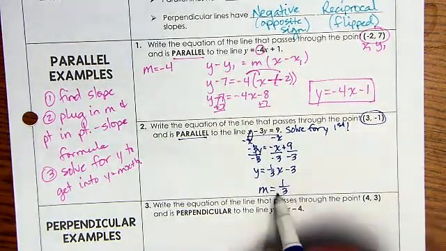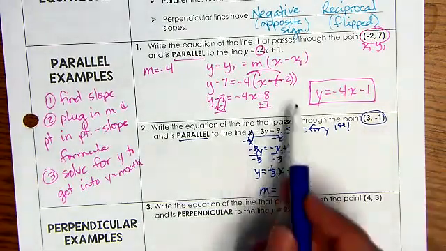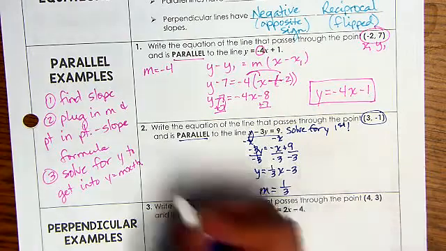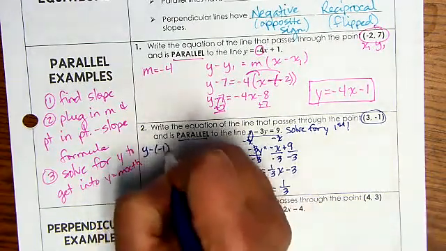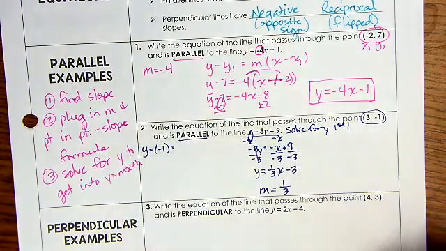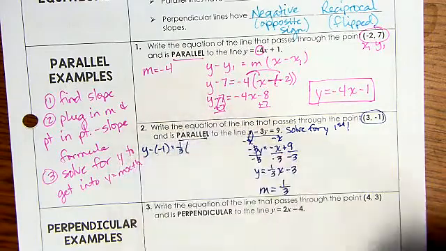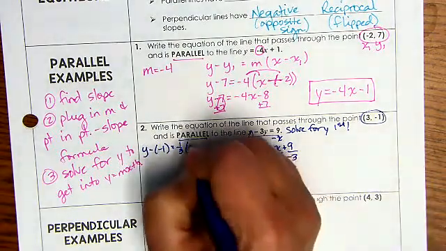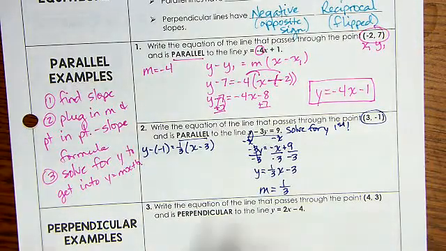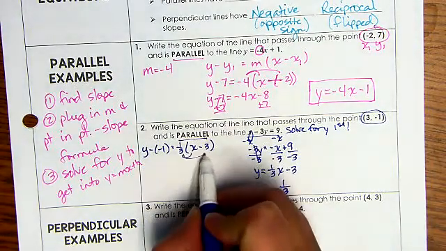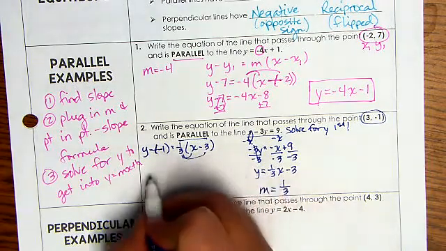So I'm going to use this slope and this point, and I'm plugging into the point-slope form again. So we have y minus -1 equals 1/3, open parentheses, x minus 3, close parentheses. And now I distribute. We have a double negative there, so it becomes a plus.